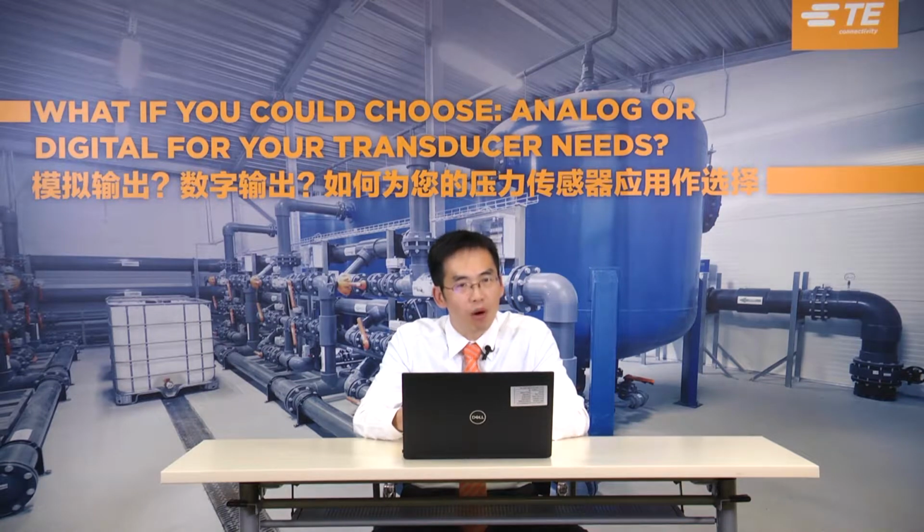According to a report from Industrial Consulting in 2016, the digital sensor is in the process of replacing the analog output sensor. We have seen that trend in recent years, and digital sensors are playing a more and more important role in our daily life and in the industrial environment.